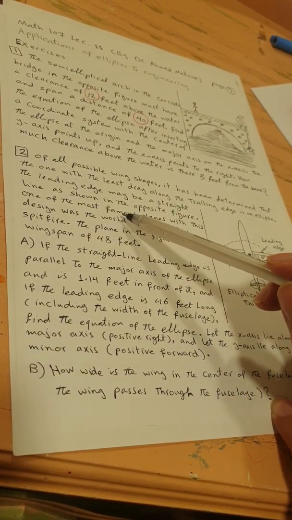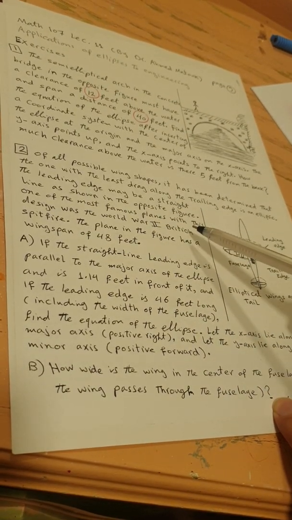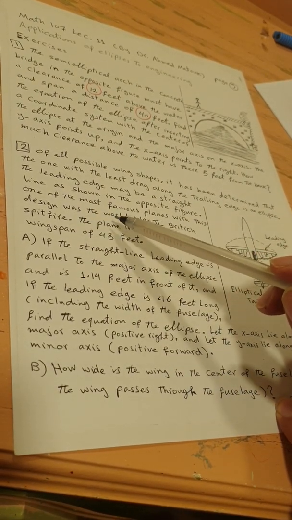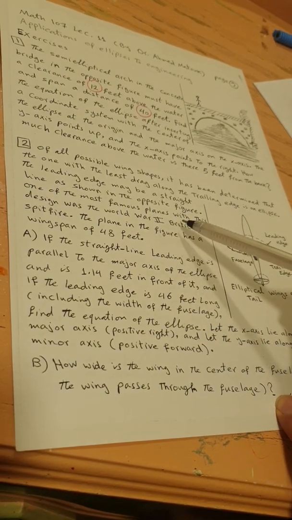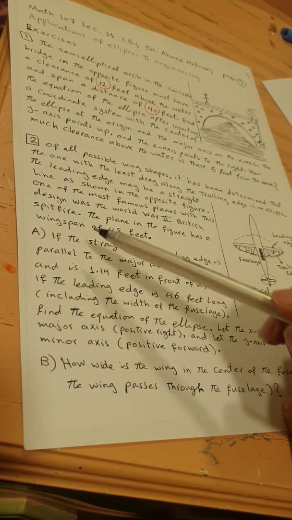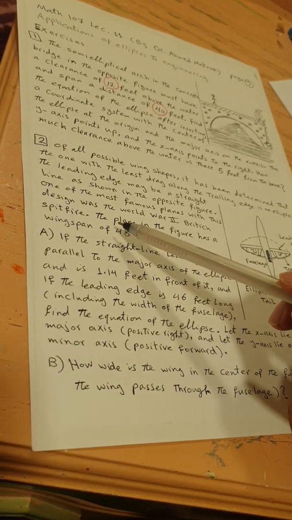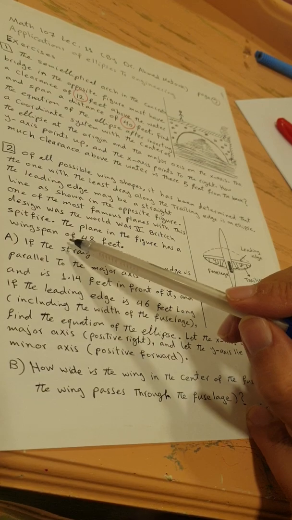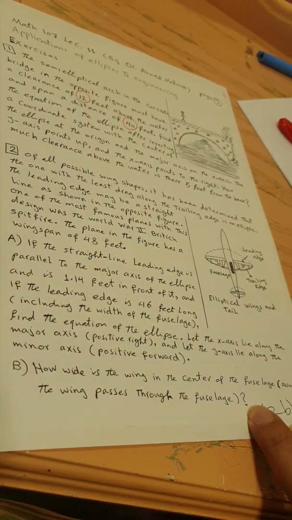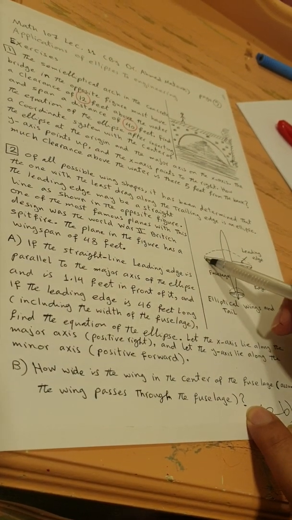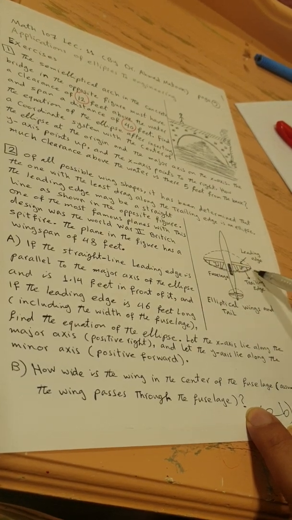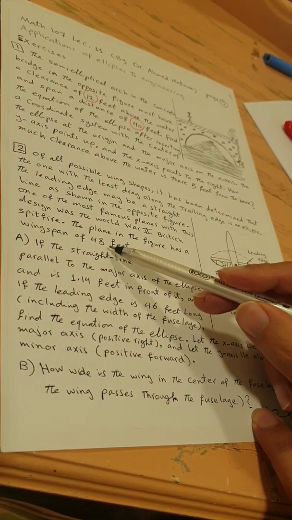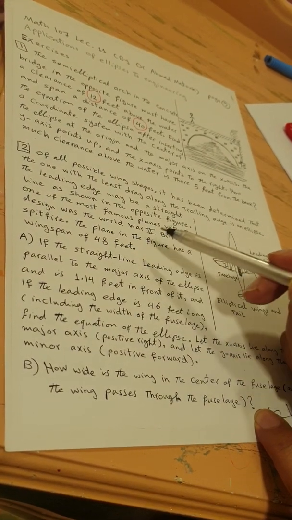One of the most famous planes with this design was the World War II British design. The plane in the opposite figure has a wingspan of 48 feet. Where is the wingspan? This is the wingspan. This line is the wingspan. It totals 48 feet.